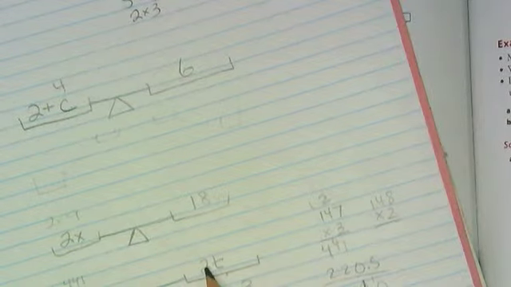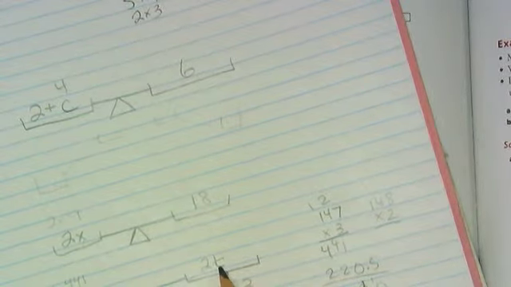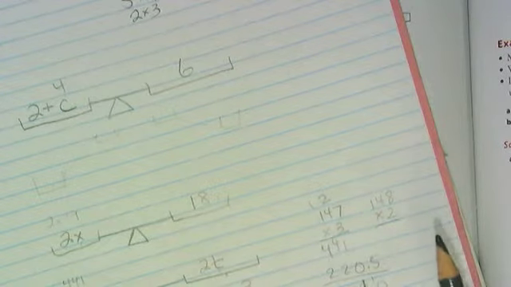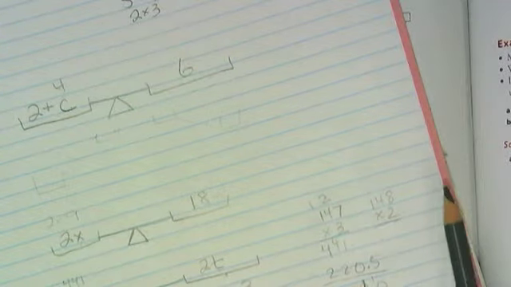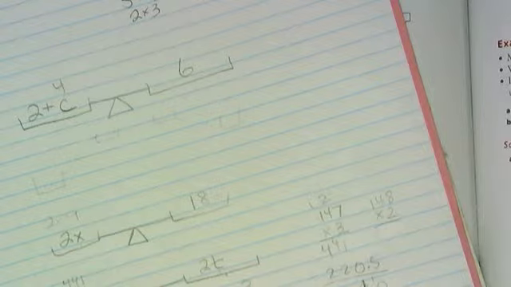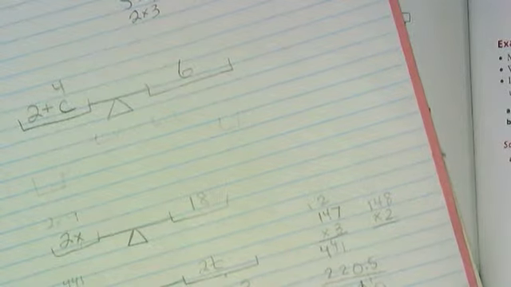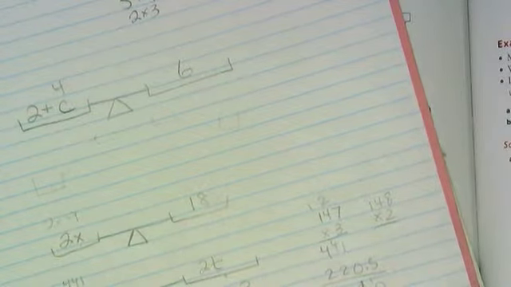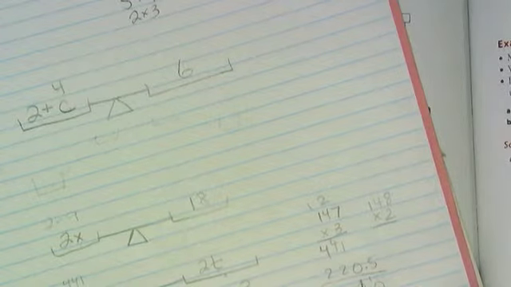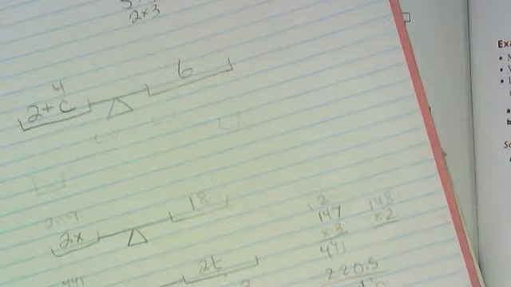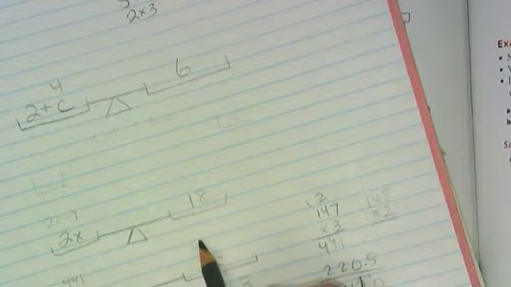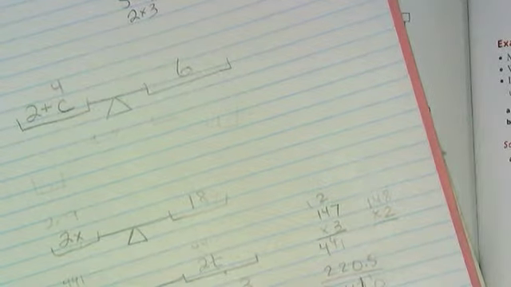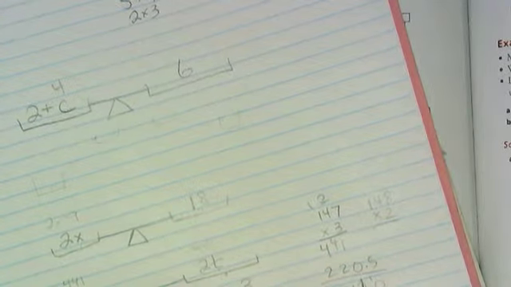Exactly, because we've got 2 times t, we need to figure out what you multiply by 2 in order to get 441. 220.5. So if you divide this number by 2, 220.5 times 2 equals 441. So t equals 220.5.